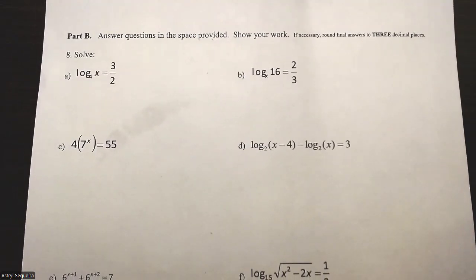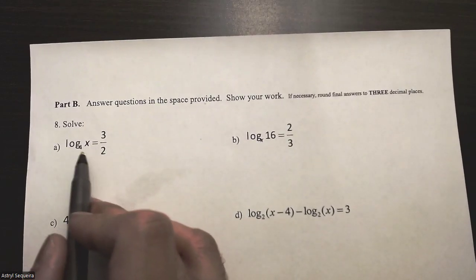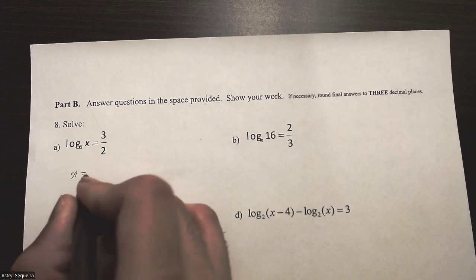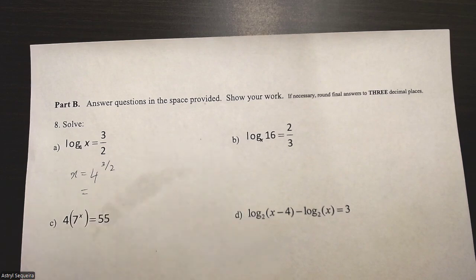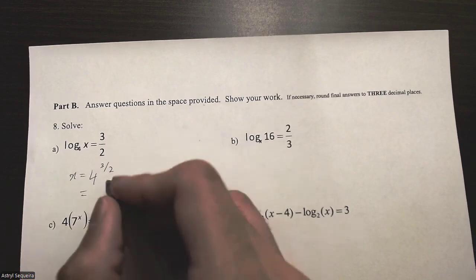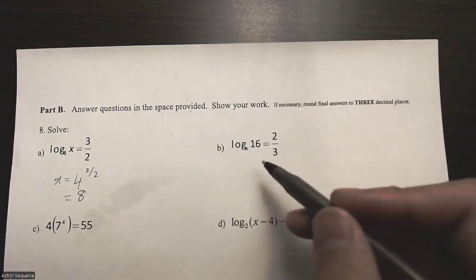Okay, let's go to question number 8. We have some log equations over here. So in this first one, to isolate the x, I'm just moving the 4 to the other side, so it just becomes 4 to the power of 3 over 2, and you can either do this mentally or using your calculator. You should get an answer of 8.